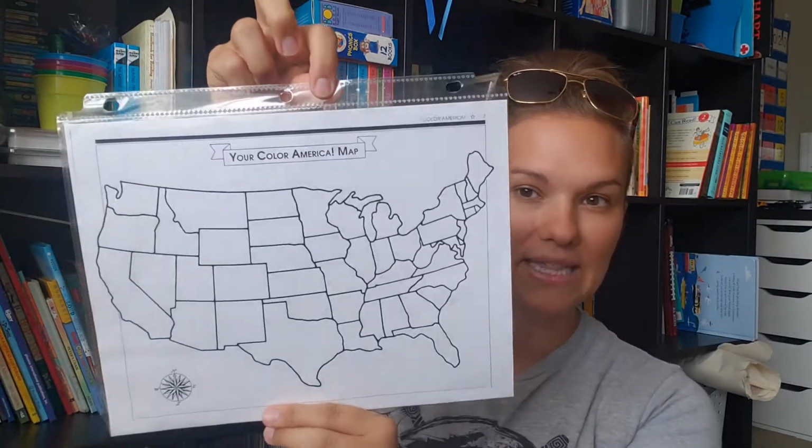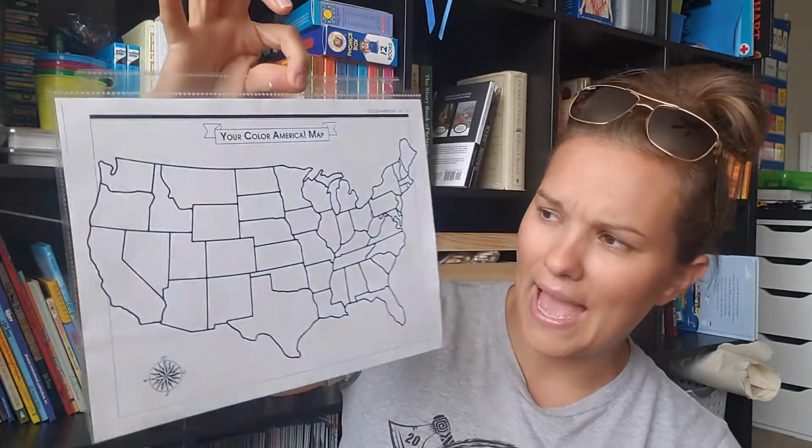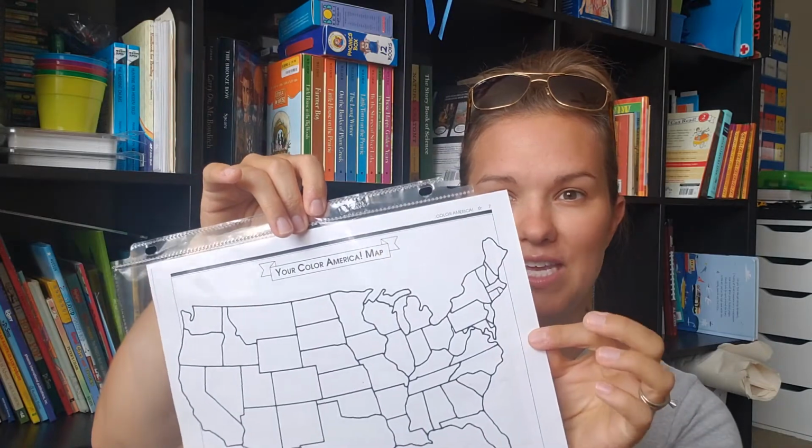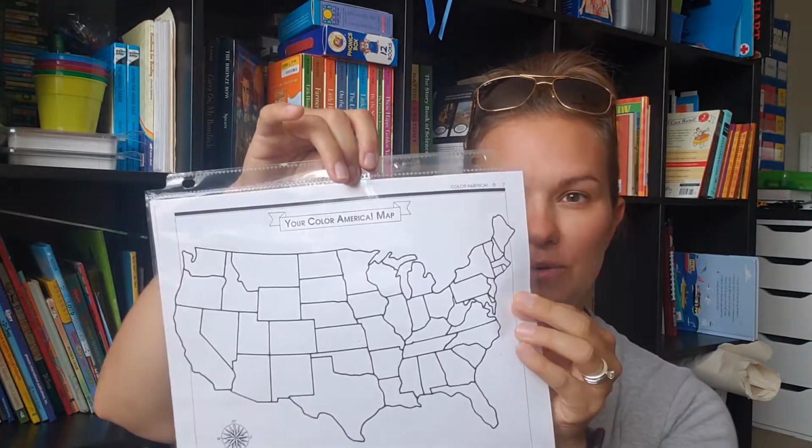Now, the first thing I want to share is the idea of blob mapping. We are covering United States geography this year. We're doing United States history, and we're also covering geography. This idea of blob mapping is that we start with just a plain map of the United States. I just found one off the internet and slipped it into a page protector.